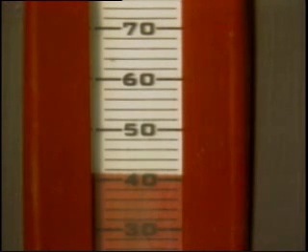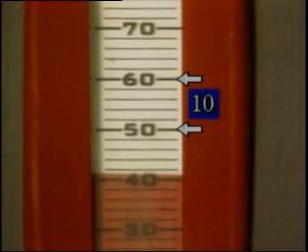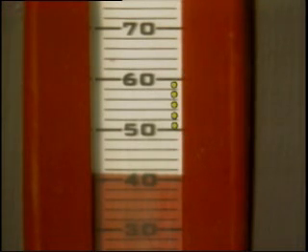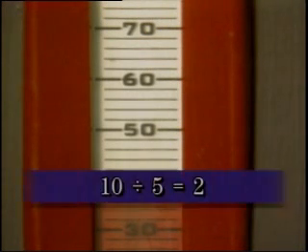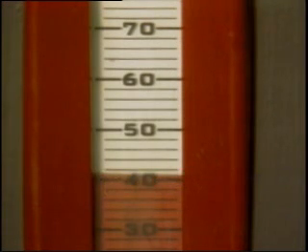To determine the value of each subdivision, first choose two adjacent major divisions and calculate the difference between their values. On this scale, the difference between 60 and 50 is 10. Next, count the number of subdivisions between the two major divisions. In this case, there are 5. Then, divide the difference between the major divisions by the number of subdivisions. 10 divided by 5 is 2, so each subdivision has a value of 2. Now, if the indication of a value falls between two subdivision marks, it's usually okay to estimate the reading by selecting a number between the two subdivision values.